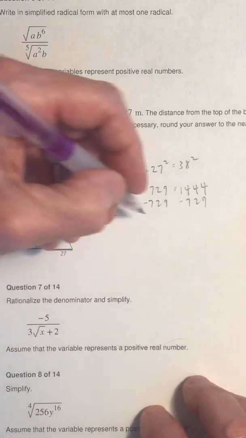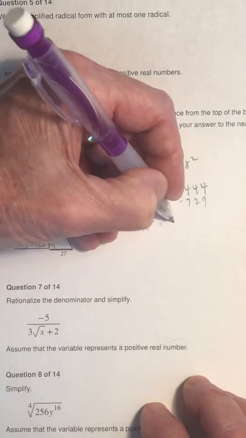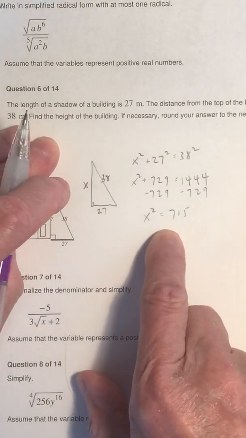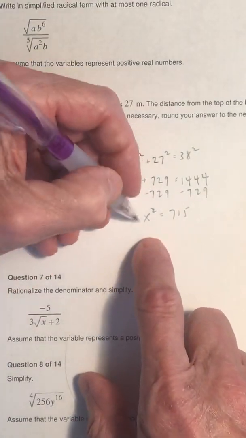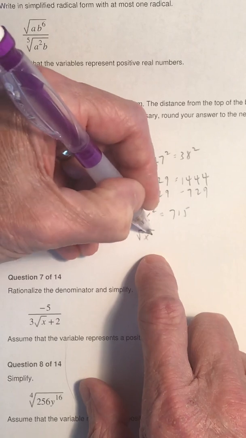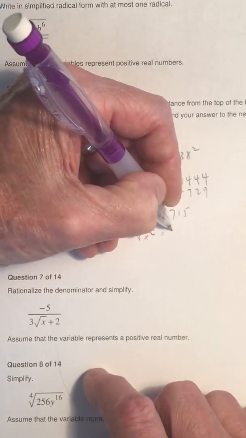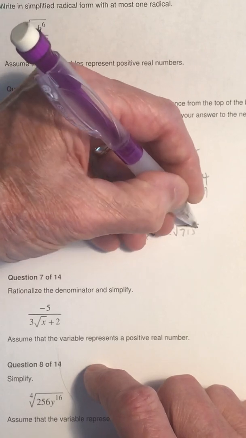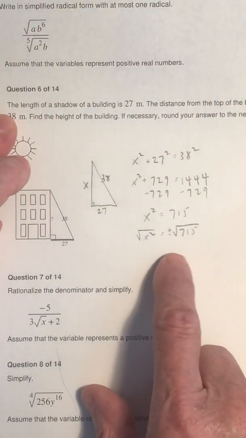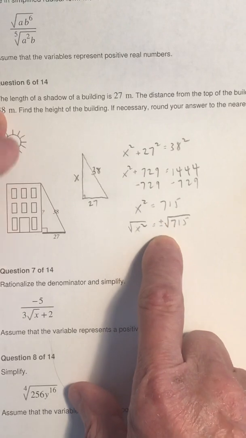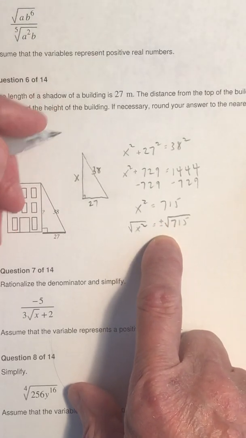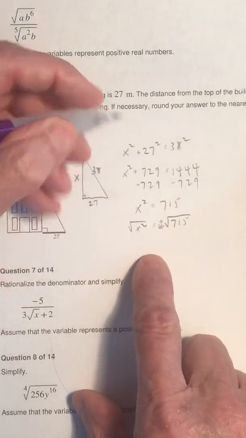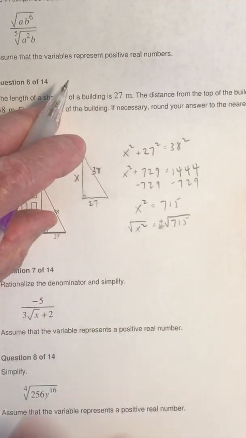Then we have x squared is 715, and we can just take the square root of both sides of this. The square root of x squared will give us x. On the other side, officially in solving this sort of equation, we're supposed to regard both the positive and negative square root of the number, but since it's the height of a building, we're going to ignore the negative. A negative height of a building makes no sense whatsoever.